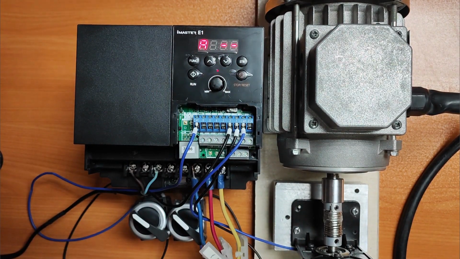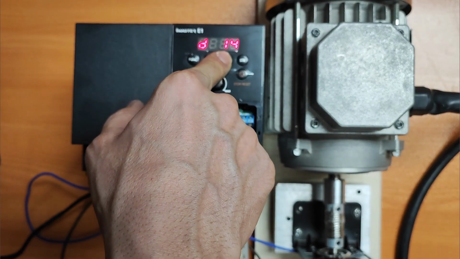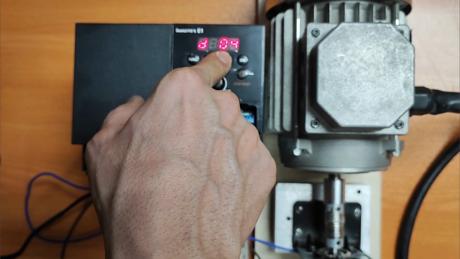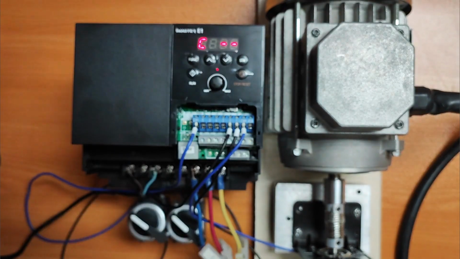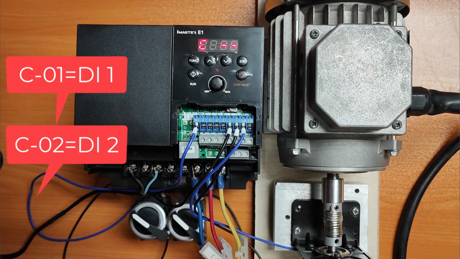As we discussed just a moment ago, if we want to configure the digital inputs of the E1 inverter, we need to enter parameter group C. So, let's navigate our way into group C. Alright, now we've entered parameter group C. In parameter number 1, we can configure digital input number 1, and in parameter number 2, which is C02, we can configure digital input number 2.